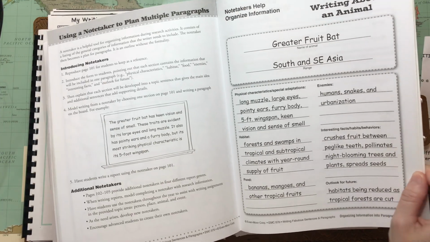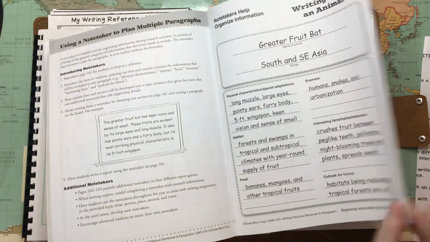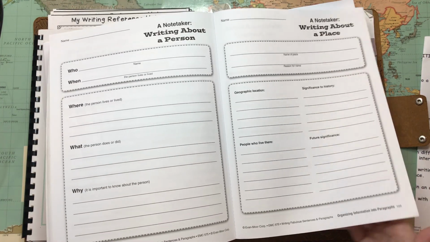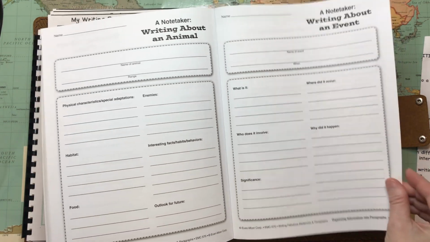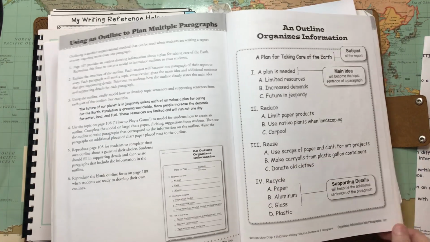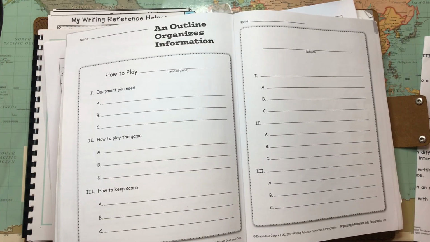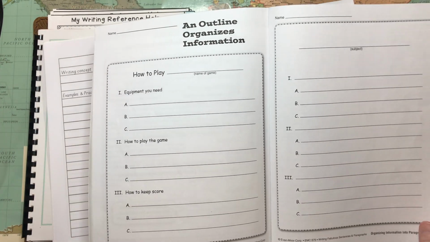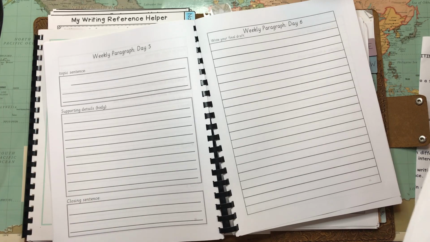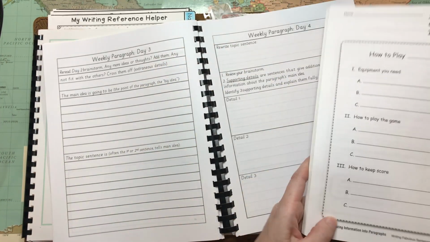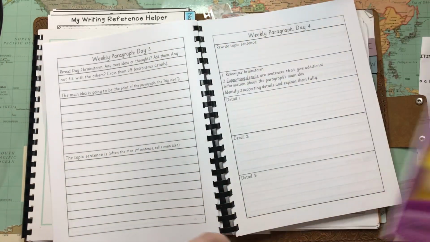So you can see examples of that. And this one also has more examples in there to look at. They have different types of writing, like note-taking and different stuff. Writing about an animal, writing about an event. So these are good things to refer to. A plan for taking care of the earth. And so this is an outline. An outline organizes information, which is basically what you're doing here in day 4. But anyways, it has more to reference, so I like that.